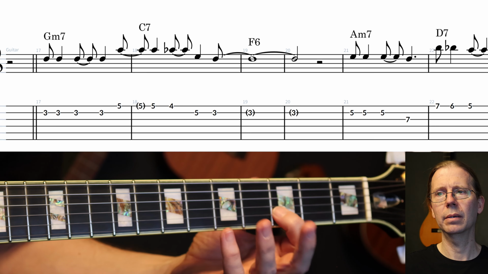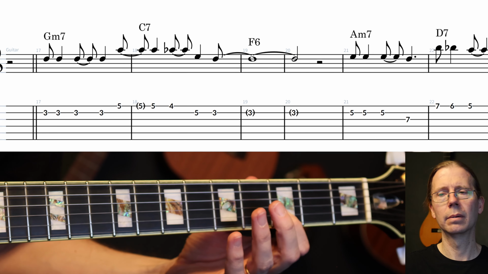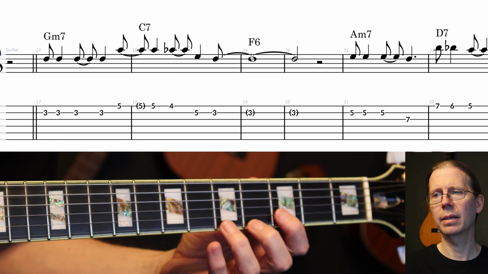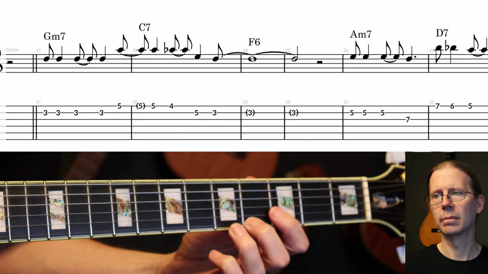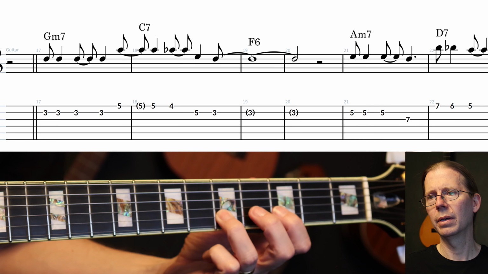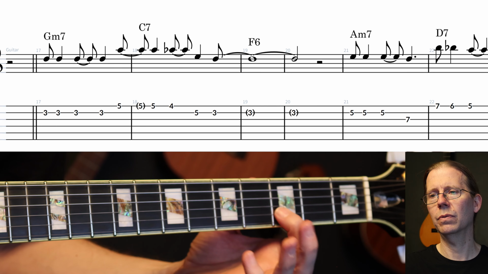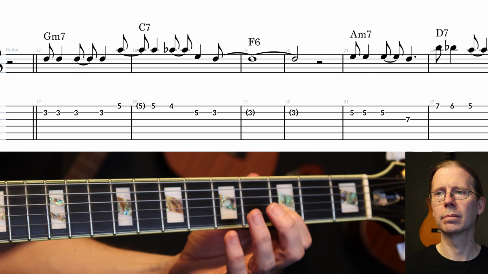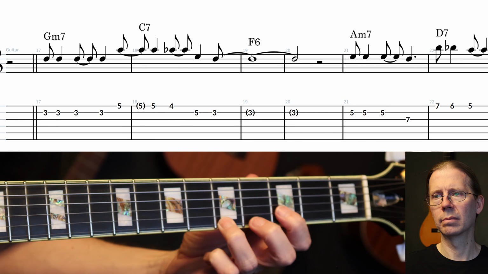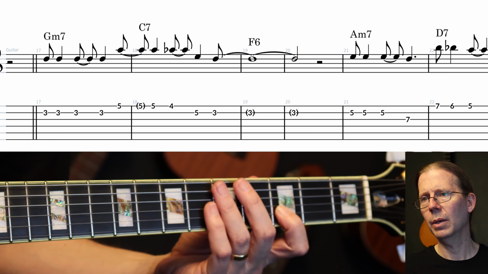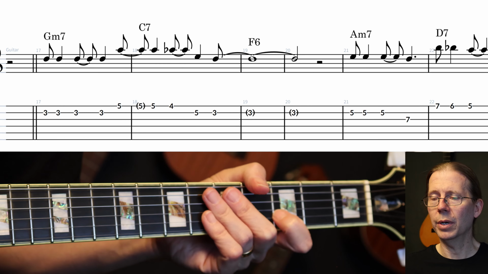Position 3, D note here. Then going to string 1, A flat, frets 5 and 4. And then we're going to string 2, fret 5, E, and then string 2, fret 3. Let's put that together. Okay, we're going to hold that, and then we're going to go to our next phrase.